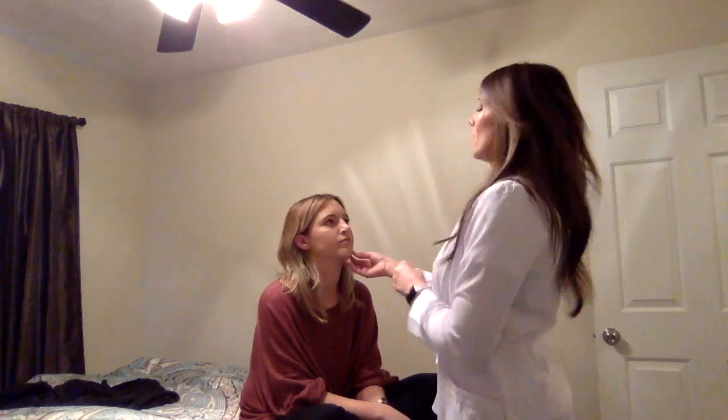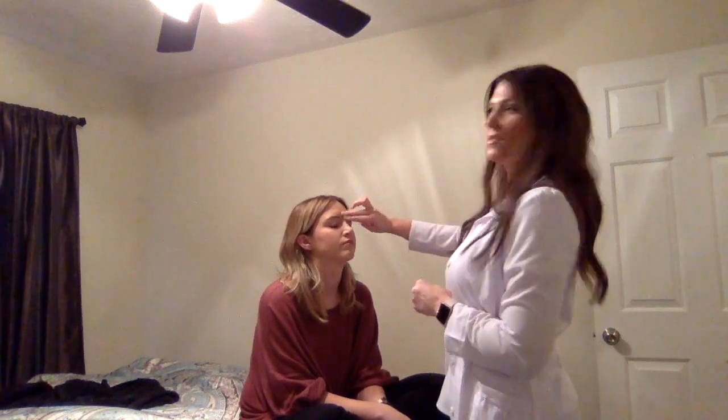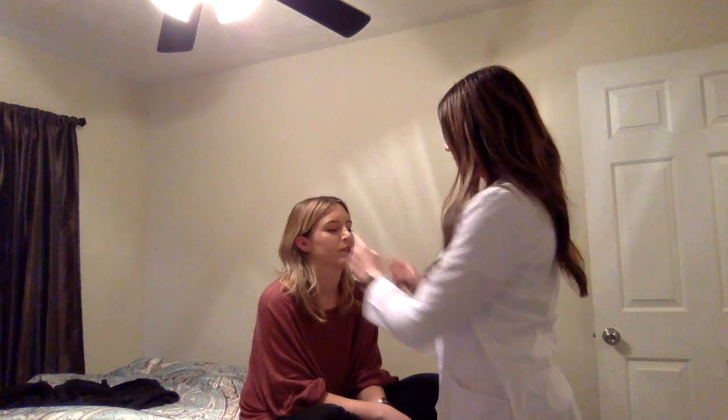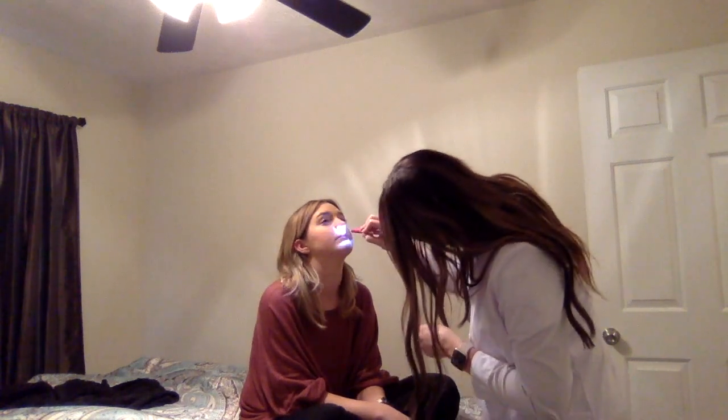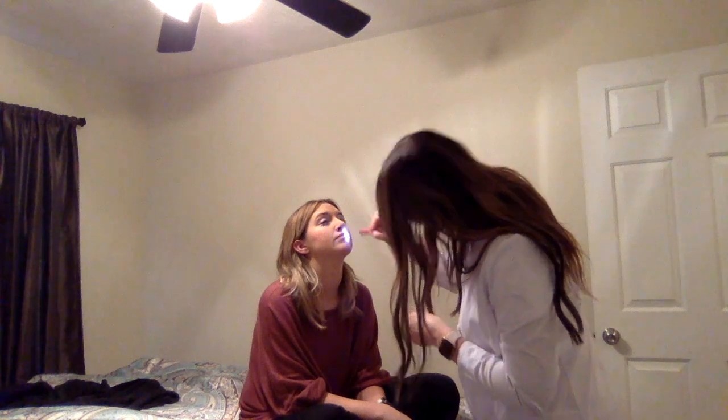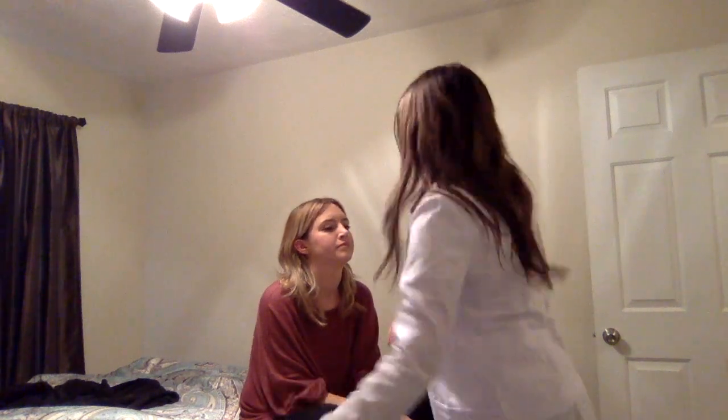And now I'm going to look at her nose. I'm going to make sure the septum is straight. I'm going to check her nostrils for patency. Blow for me through that one. They are both patent. I'm going to check the membrane of the nose, and it is moist.